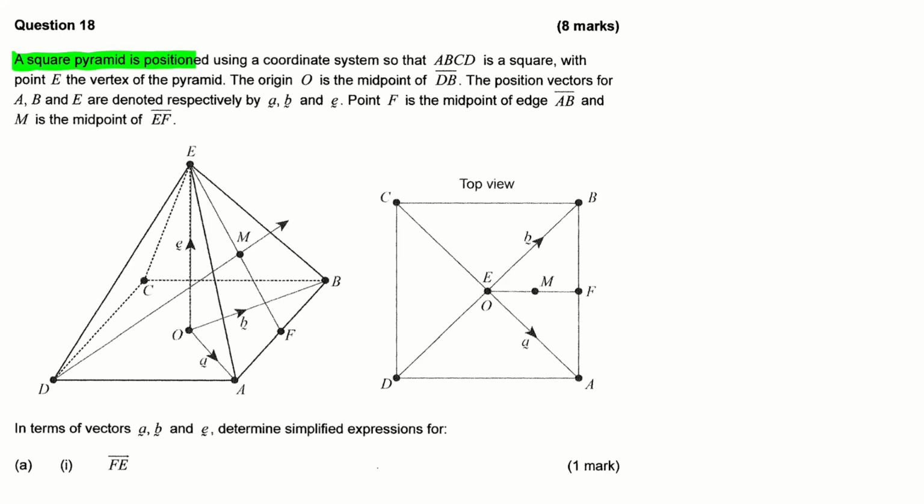A square pyramid is positioned using a coordinate system so that ABCD is a square. You can see all this in the diagram, with point E the vertex of the pyramid. The origin O is the midpoint of DB, so it's the middle of the square basically. The position vectors for A, B and E are denoted respectively by A, B and E. Again, you can see that in the diagram.